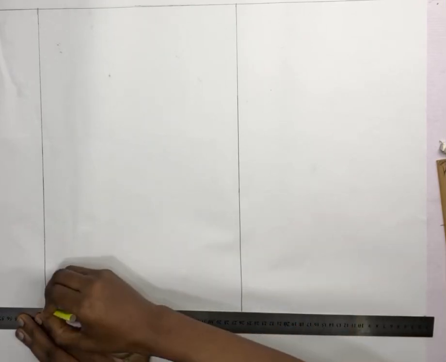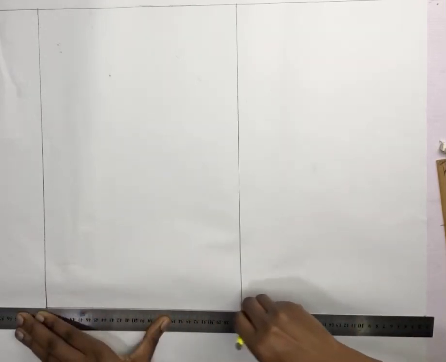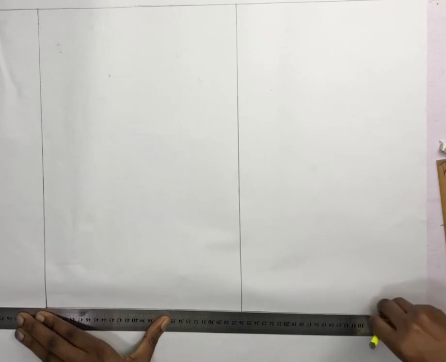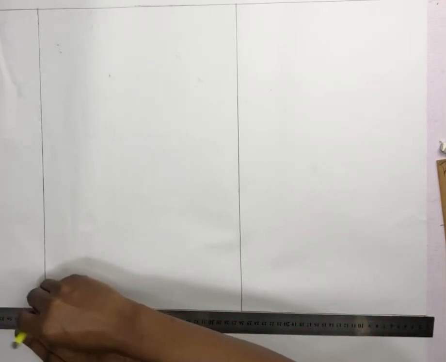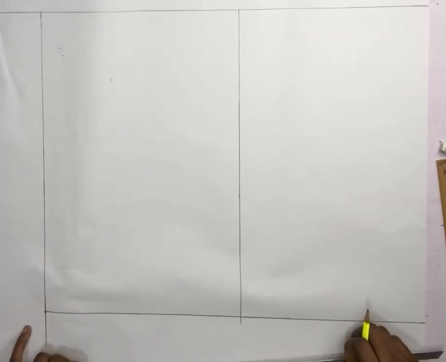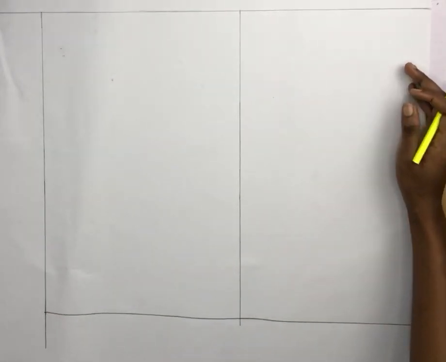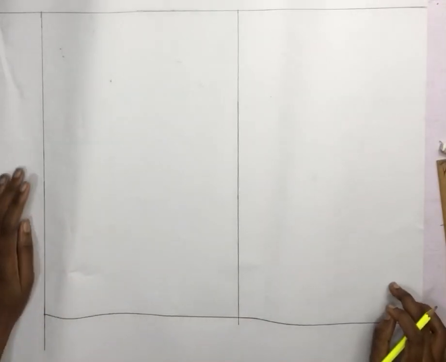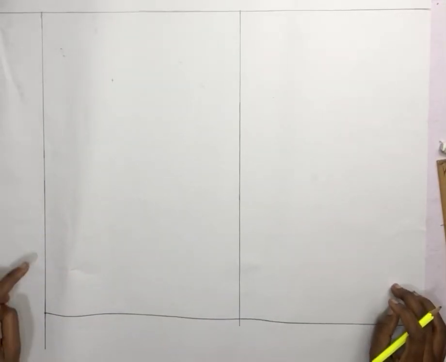So after marking my shoulder to waist length on front and back, I'm going to draw a line across linking both waist, front waist and back waist. If you have taken your measurements right, your front body length, which is your shoulder to waist on the front, should be longer than your shoulder to waist on the back.